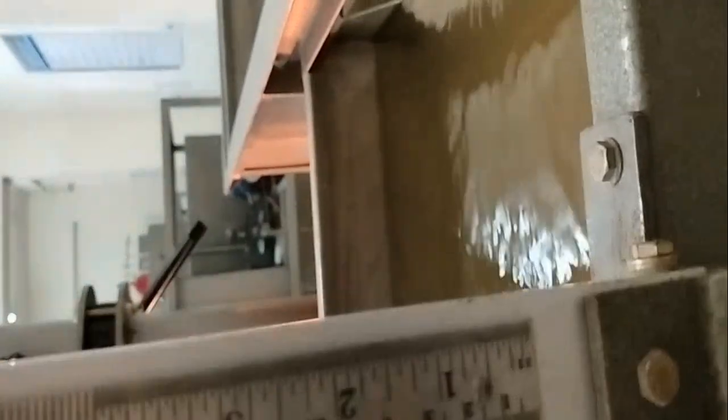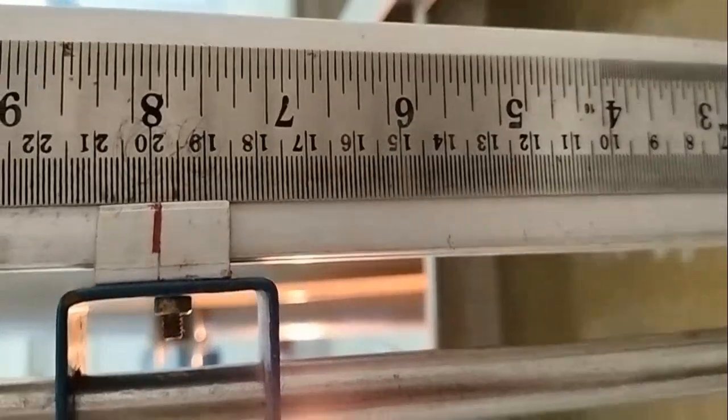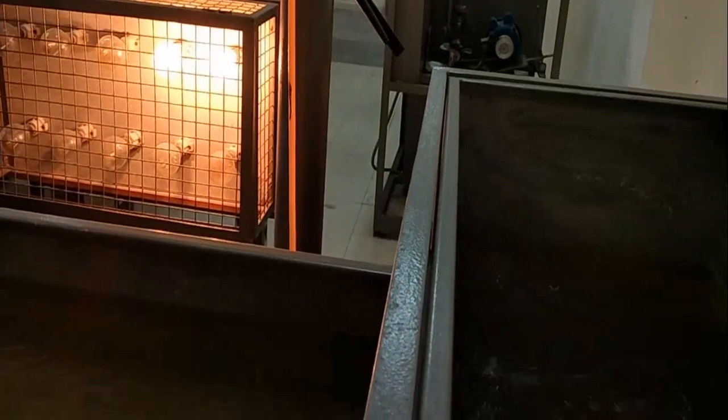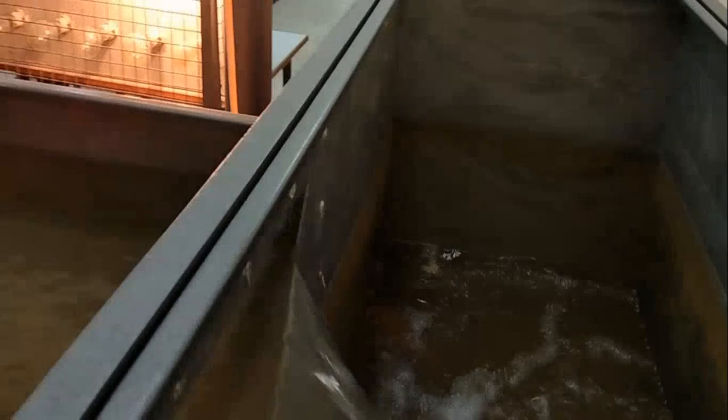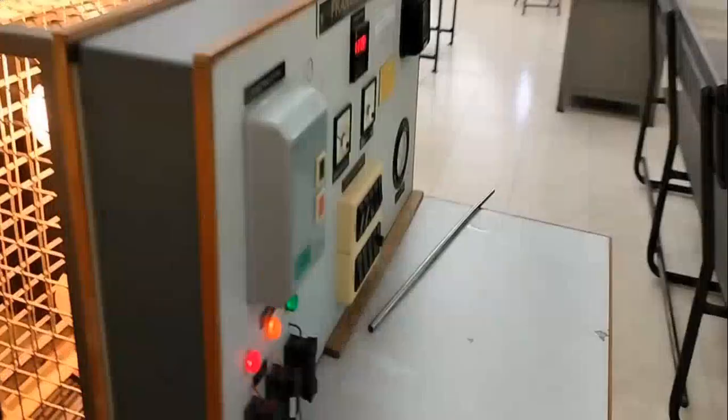Initially it is at the 0 level. Now it has increased to 20 centimeter. This is the head over the V notch, which is very useful for the calculation. The experiment is repeated for different loads by switching on the electric bulbs. The same type of experiment is conducted for the constant speed also, where we are going to maintain the speed constant.